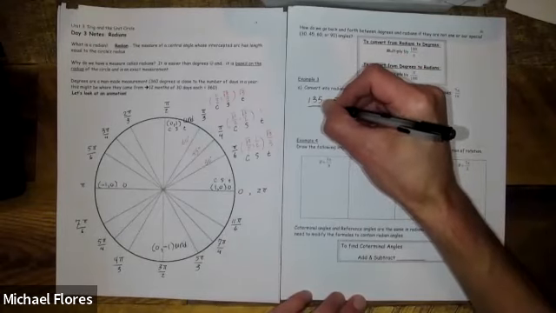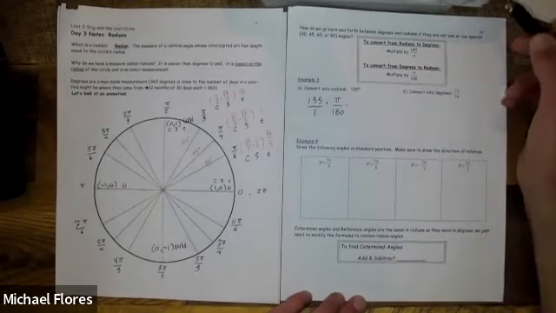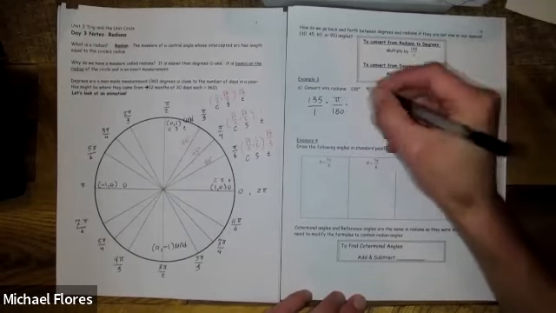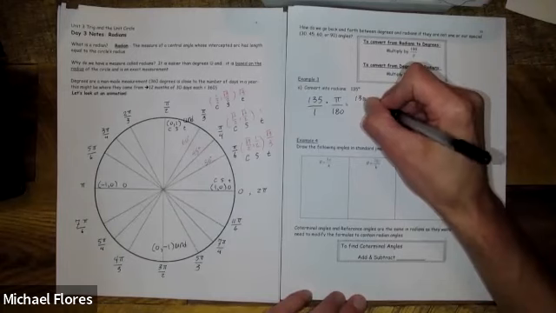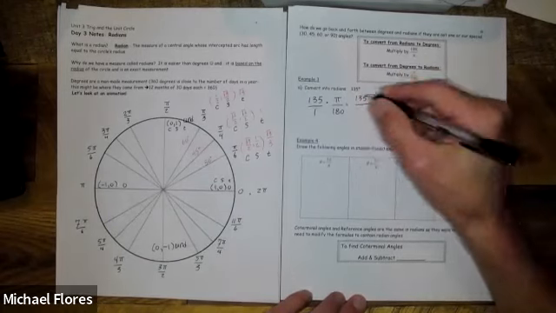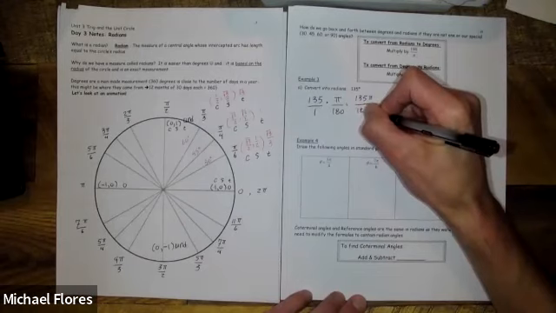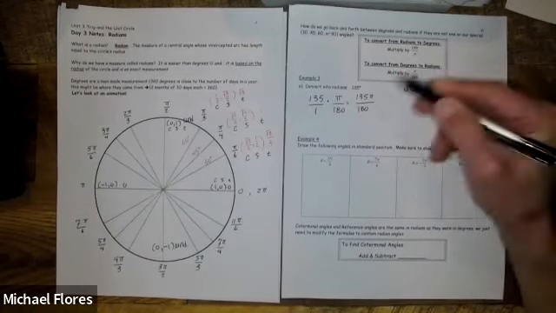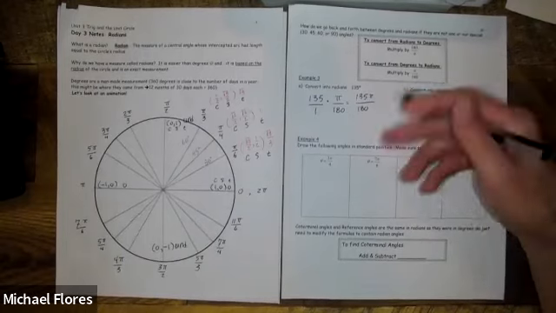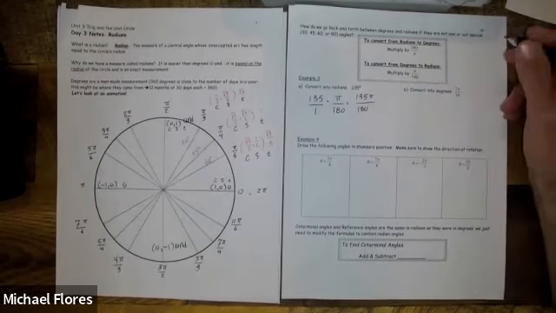I like to convert whole numbers into fractions whenever I'm multiplying a whole number with a fraction. And now I just multiply numerator times numerator. 135 times pi. 1 times 180 is 180. Now, if you'll notice, both of these numbers are divisible by 5. So I could just keep reducing by 5 as much as possible.